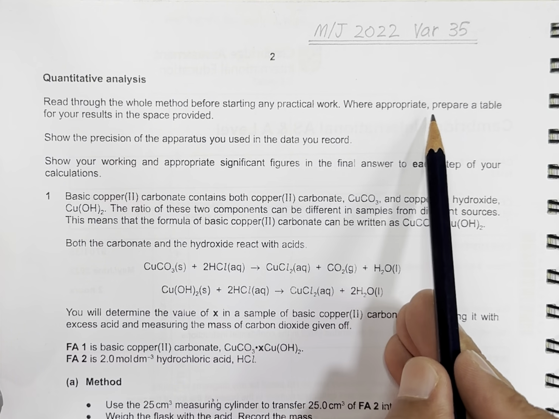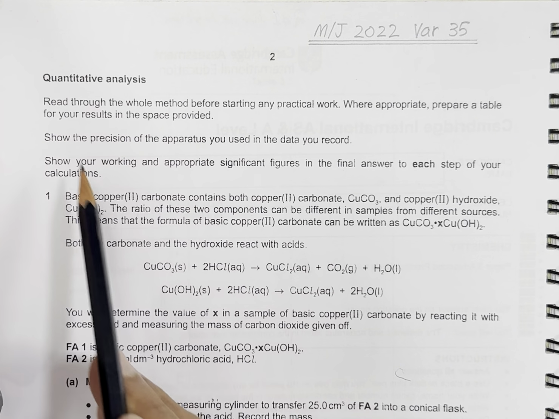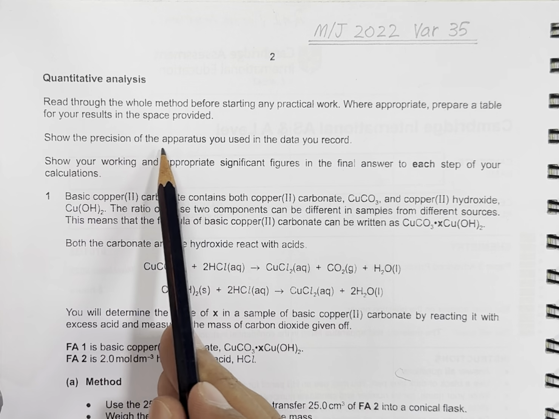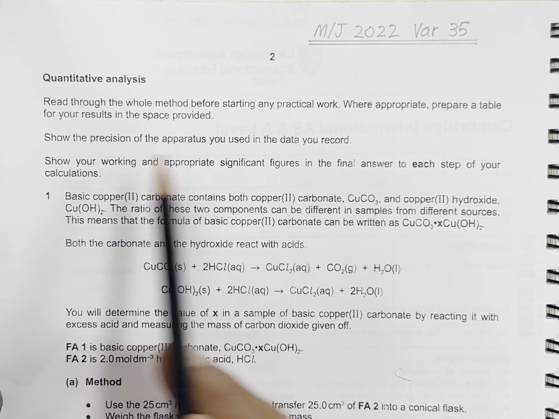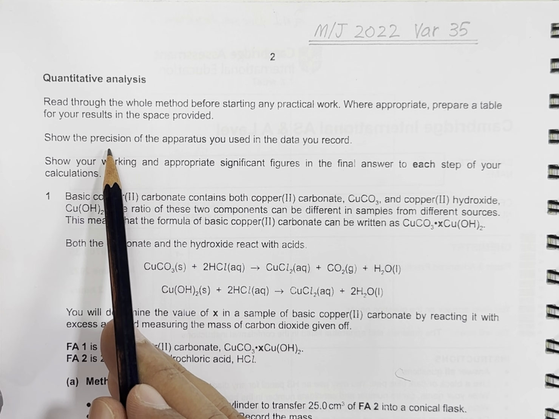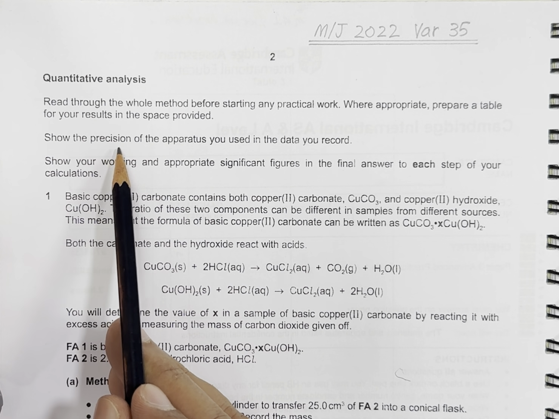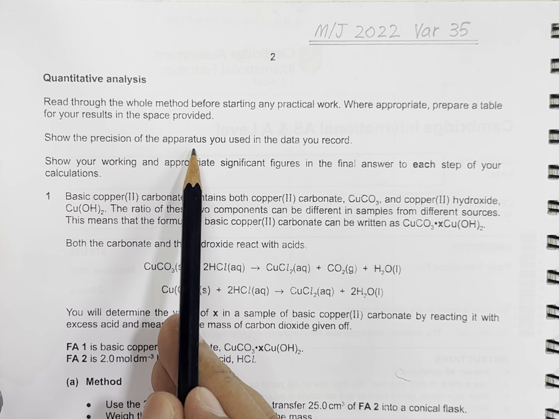Where appropriate, prepare a table for your results in the space provided. Show the precision of the apparatus you used in the data you record. Now, the precision means you have to record every observation, every volume, every mass, every temperature, up to the error of the device. It is called the precision of the apparatus.